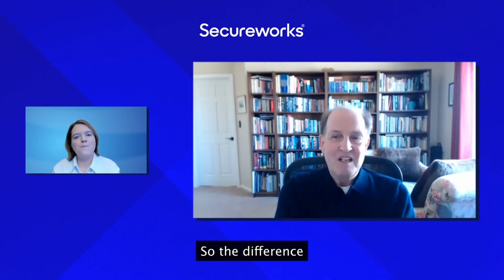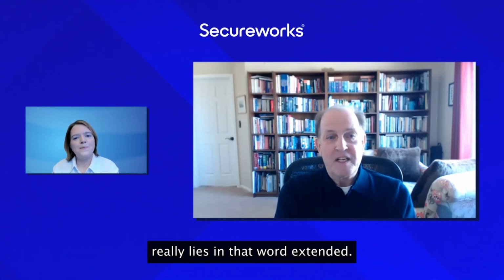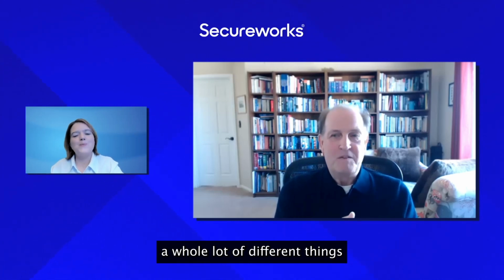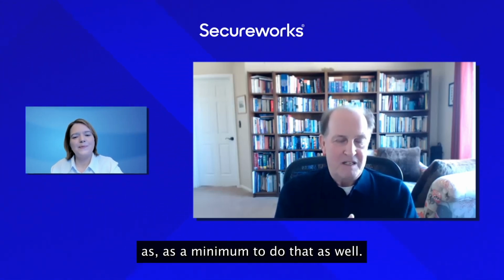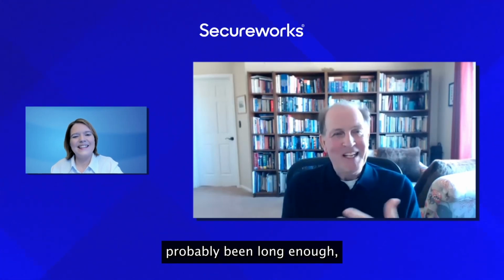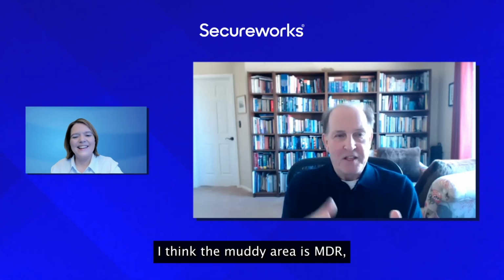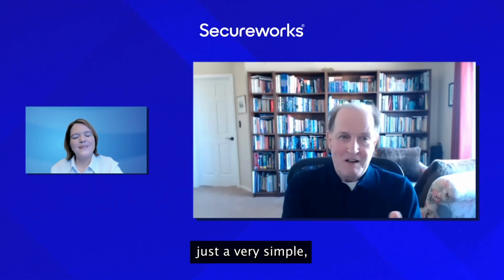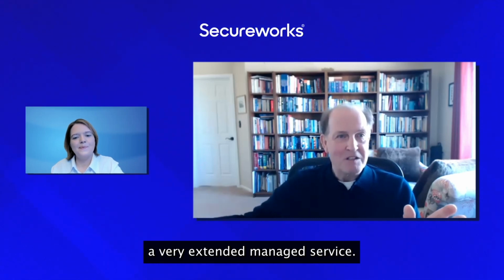So the difference in detection and response really lies in that word extended. As I said, XDR is extended MDR and offers a whole lot of different things as a minimum. I could go through a list of that, but I think the answer's probably been long enough, and I hope it gives you some clarification. I think the muddy area is MDR, because what people call MDR can be everything from a very simple basic managed service up to something that's a very extended managed service.